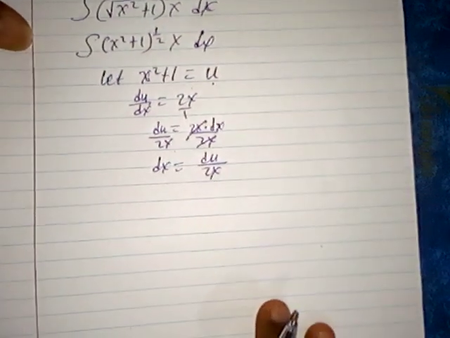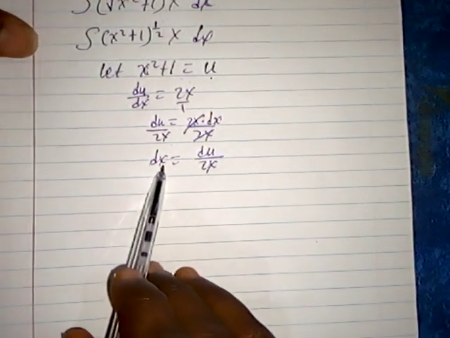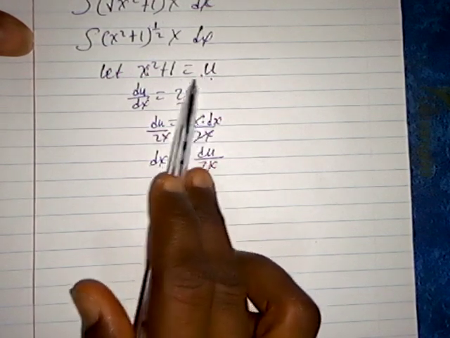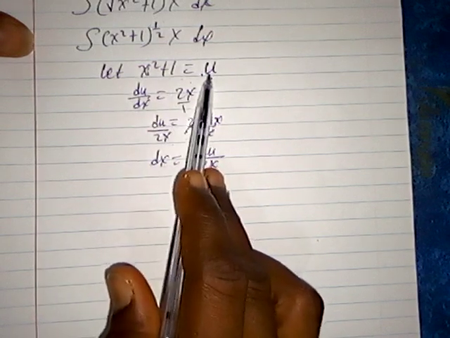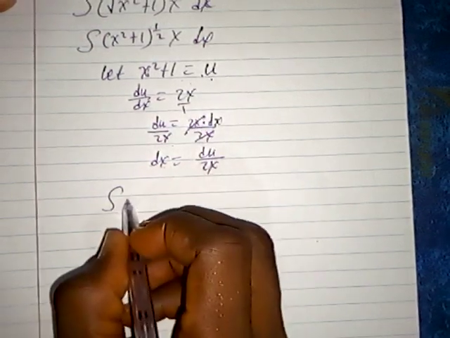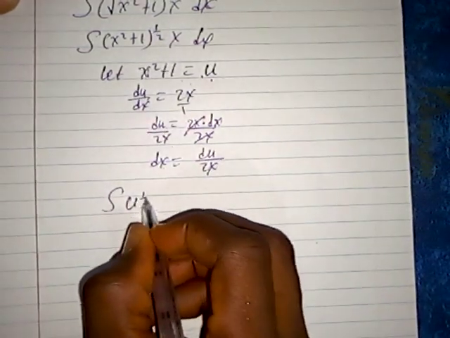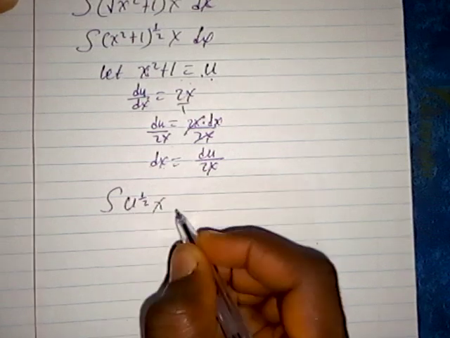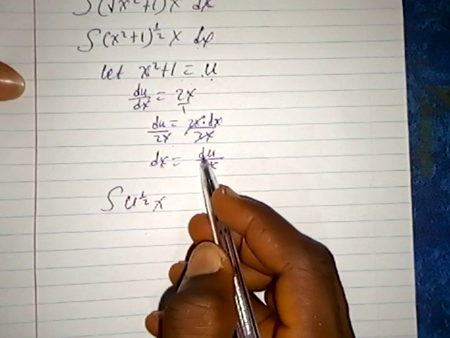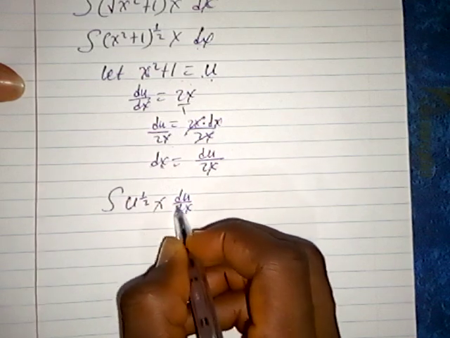What are we going to do next? Anywhere you see dx, you are going to put du upon 2x. Anywhere you see x squared plus 1, you are going to put u. Now let's do the substitution. The integral of x squared plus 1 is u, so we say u, and the power of x squared plus 1 is 1 upon 2, times x. And dx is going to represent du upon 2x.